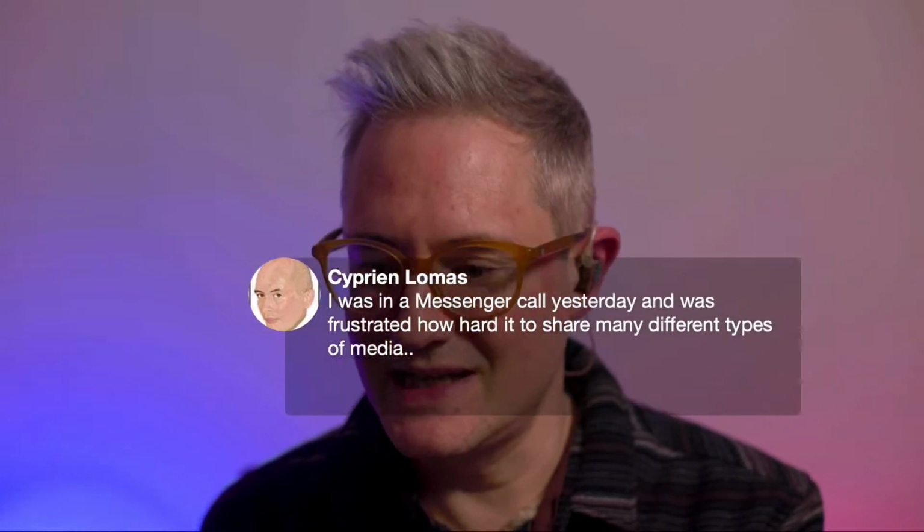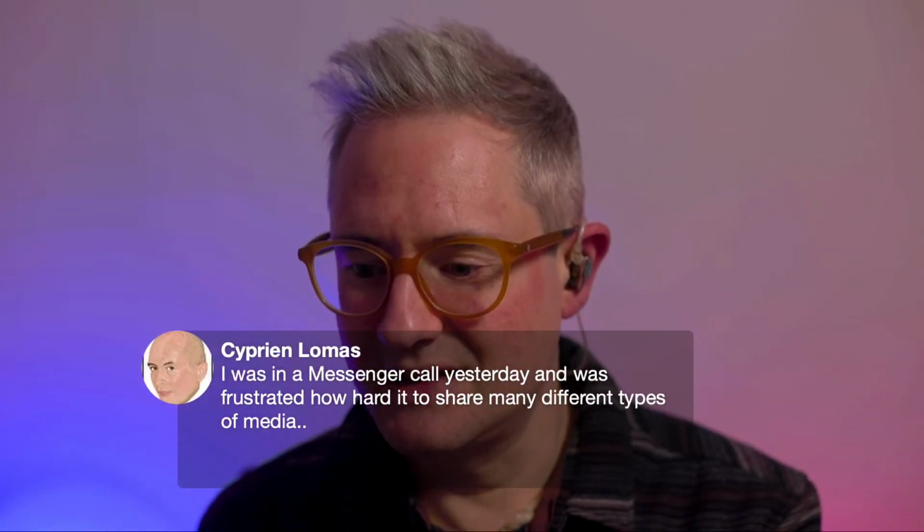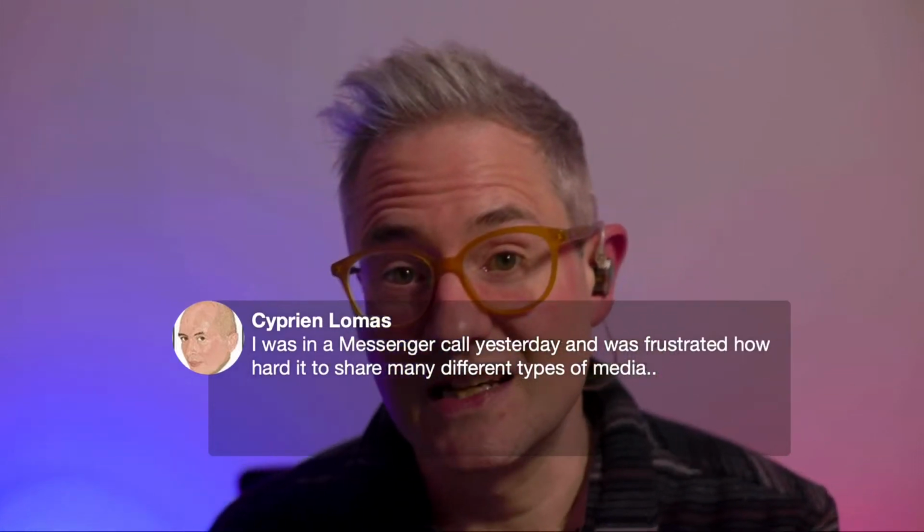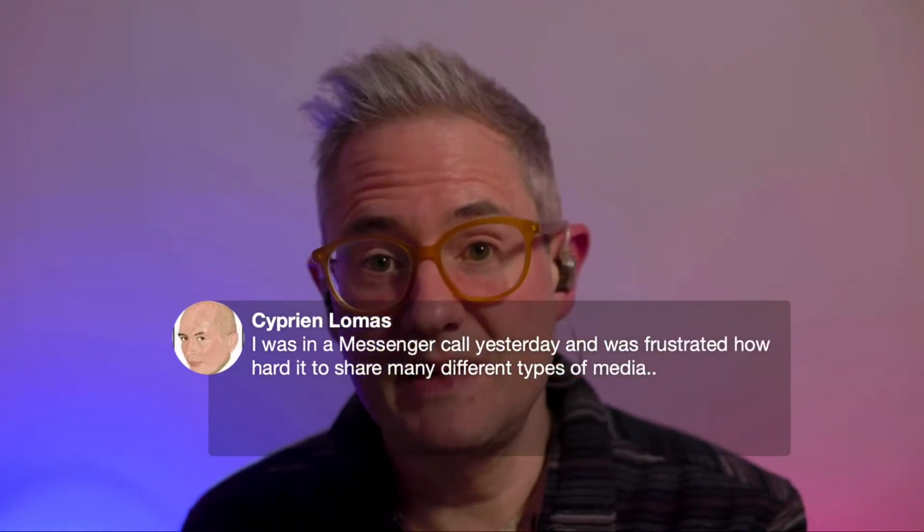I was in a messenger call yesterday, and I was frustrated by how hard it is to share many different types of media. I was talking to my parents, and they wanted to share a picture of my stepmom crashing the car. She was getting my dad to WhatsApp me the picture, and I'm looking on my phone to see. But with CueCam, you could just drag the picture onto your camera and they can see it.